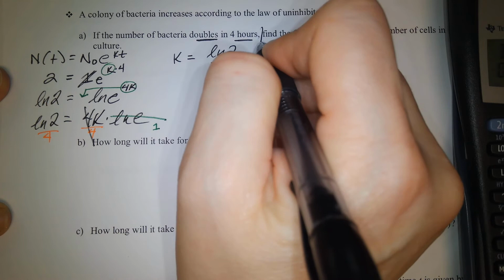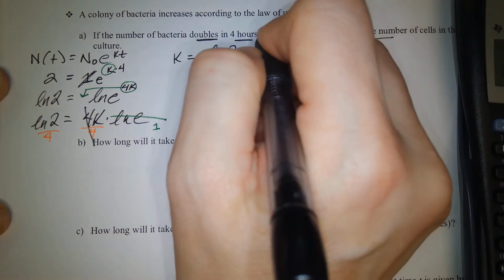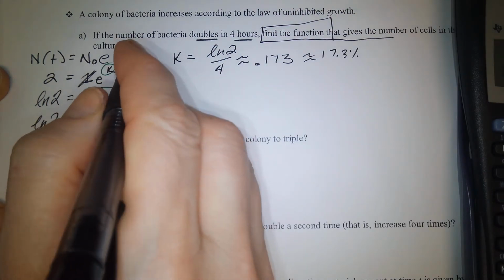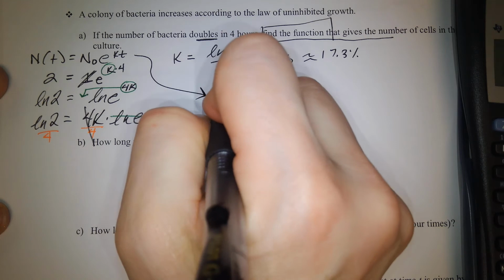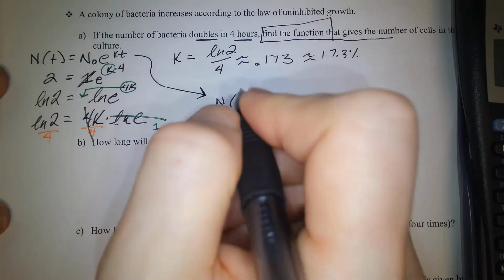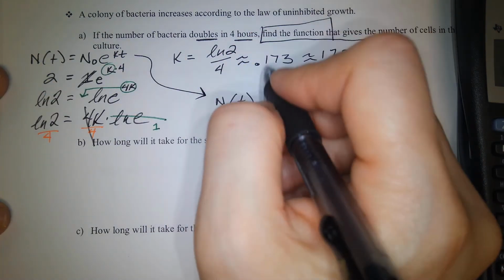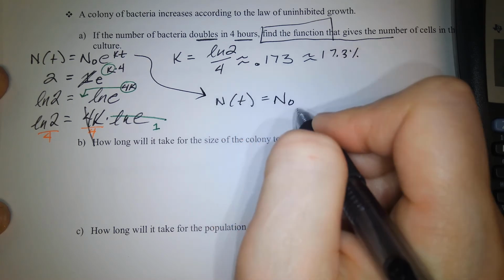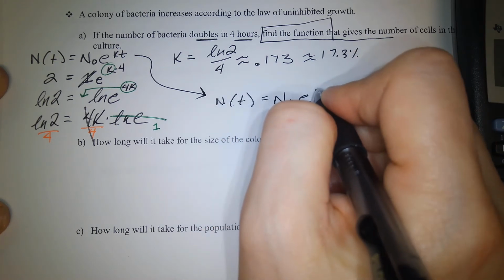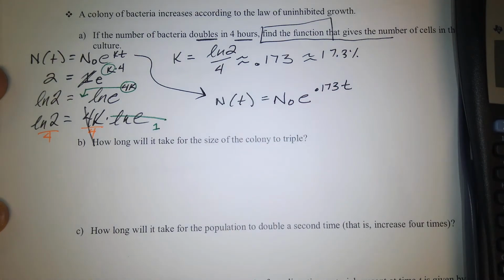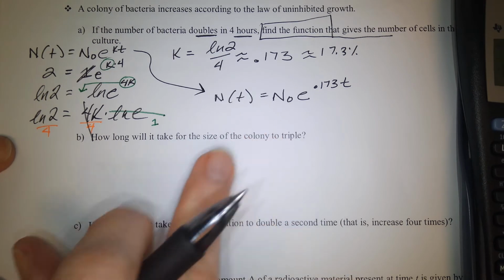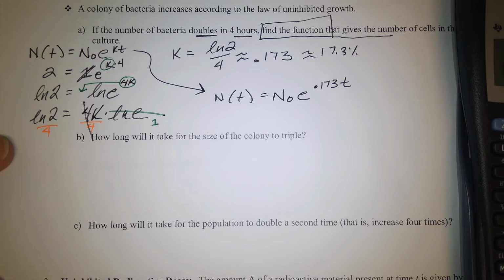So what it's asking me now to do is find the function. So I need to rewrite this function with the k that I have just now found. So I know any future amount, not just doubling time, but I can predict any future amount, given how much we started with, because now we know the growth rate of this particular bacteria. So let's use that information to forecast some future problems.